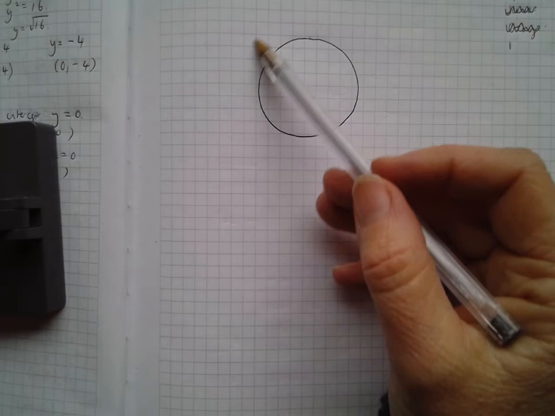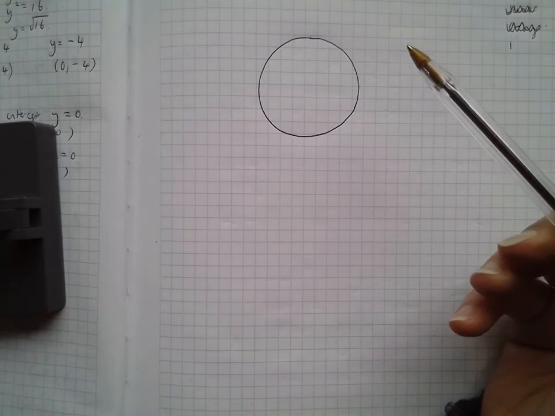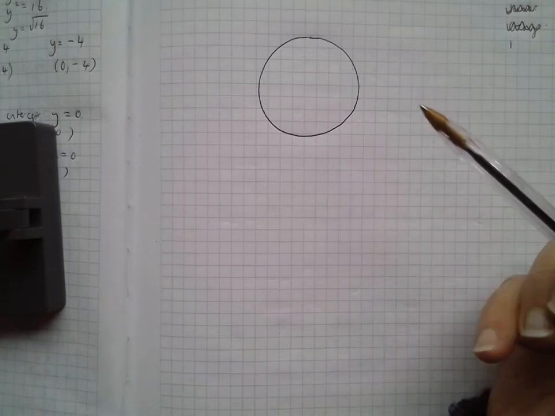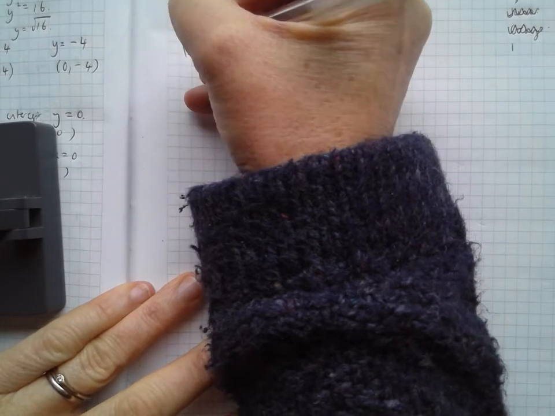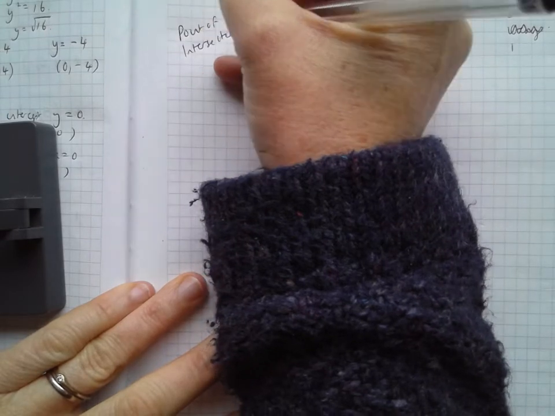Talked about the point of intersection of a line and a circle. Remember we talked about that point of intersection of a line and a circle. We had a few different options of what could happen.